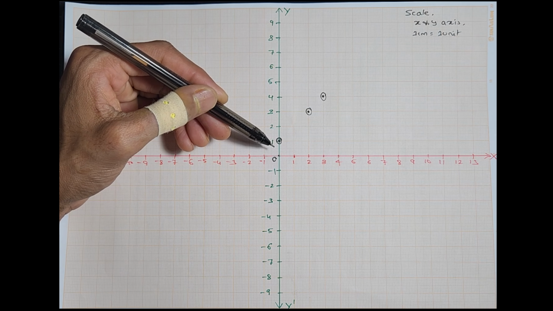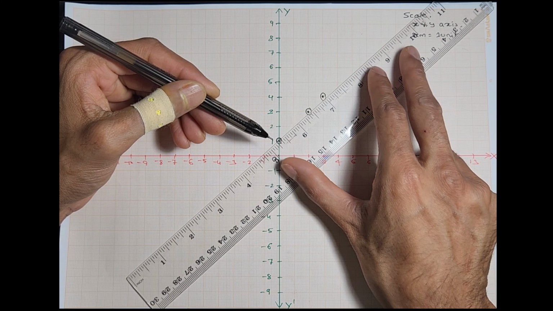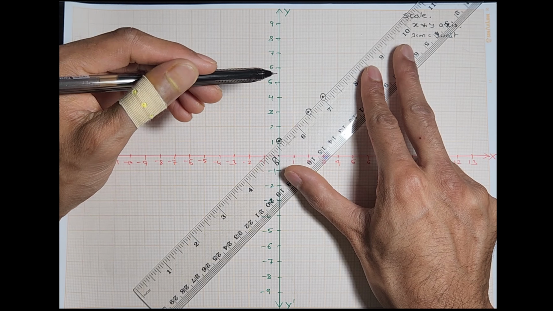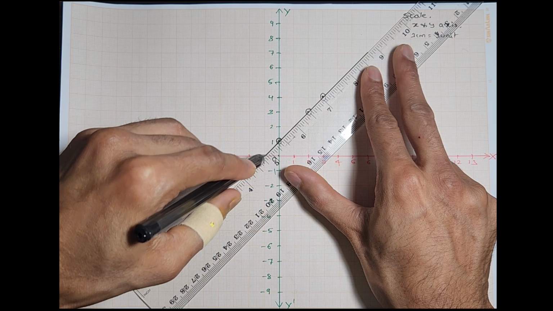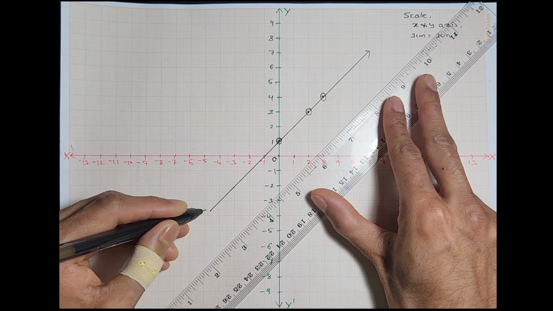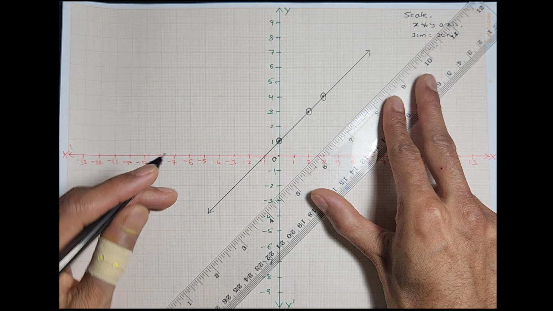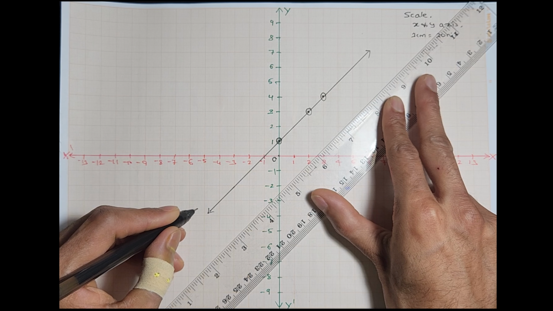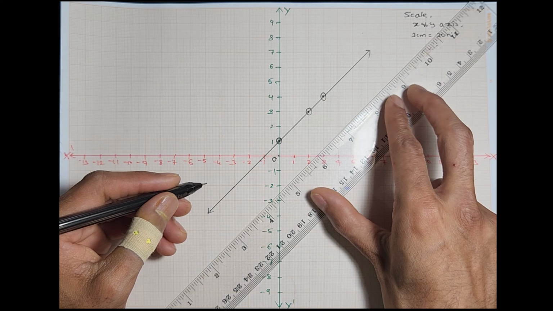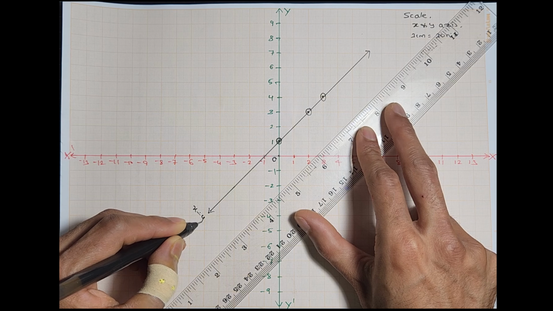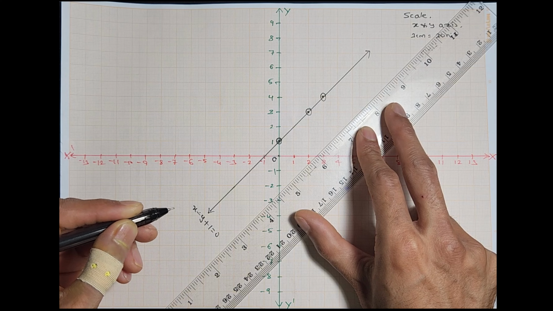Now take a scale. Join those points, and make sure you join it accurately. So let us join it. We'll end it with the arrow mark. And let us mention the name of the equation. So what is the equation here? It is x minus y plus 1 is equal to 0, correct?